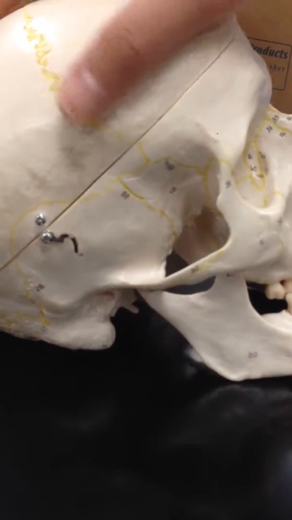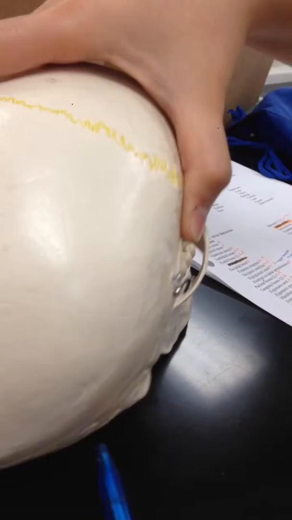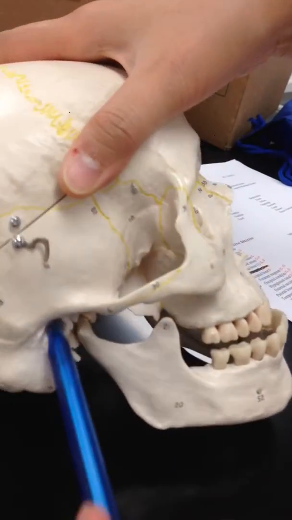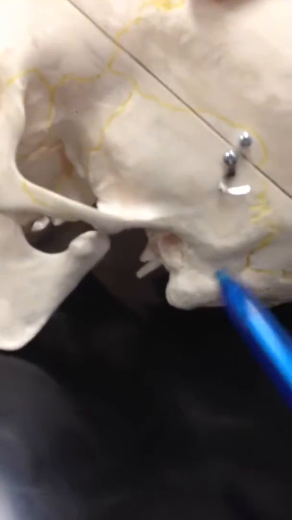The mandibular fossa is right here. These holes behind the jaw. Mandibular fossa. Then we have the external acoustic meatus right here. External acoustic meatus.